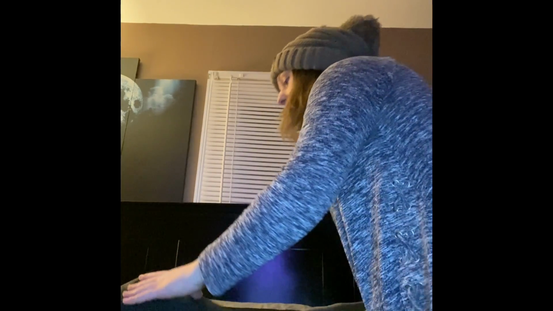Next is the lever test. So the lever test, I'm going to put you into flexion.